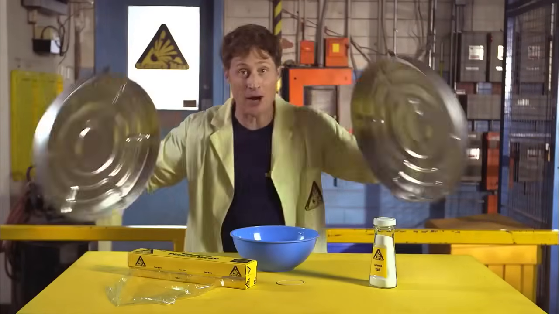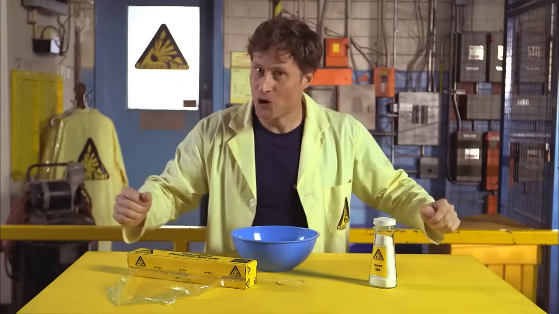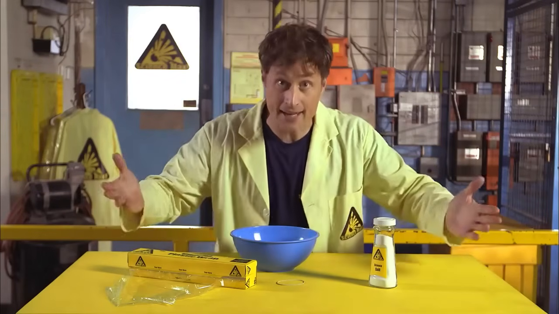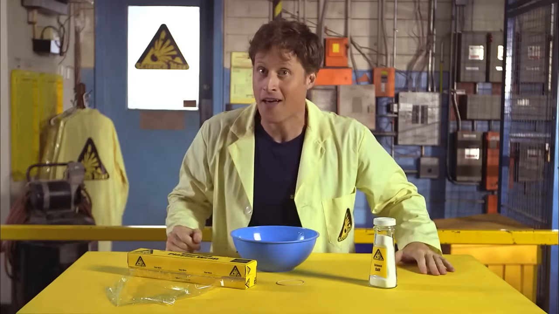All sound is vibration, but it's really hard to learn about that vibration if you can't see it. I mean, sound is invisible, right? Well, here's a way that you can make sound visible.